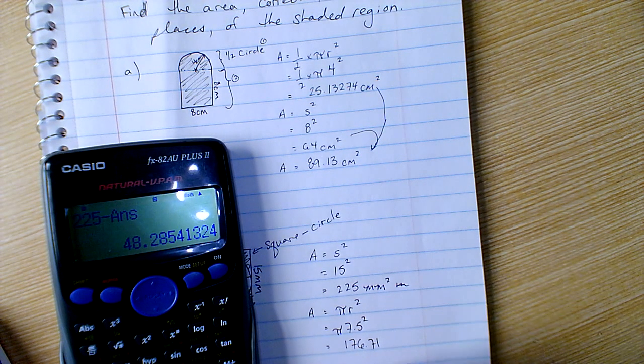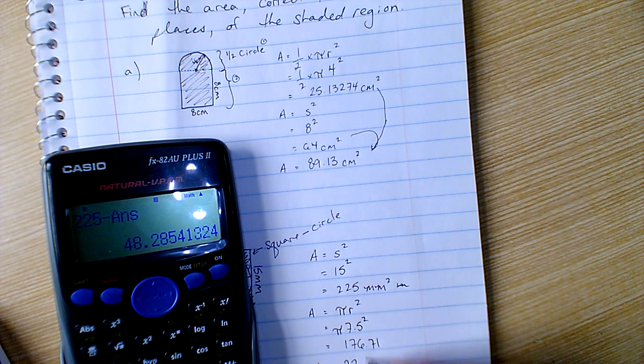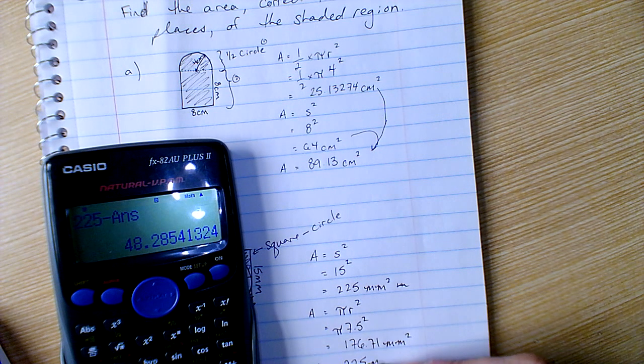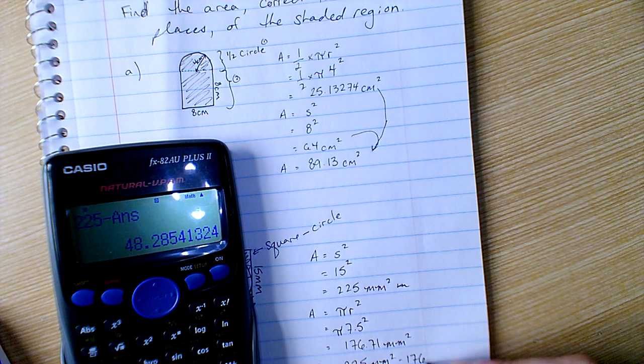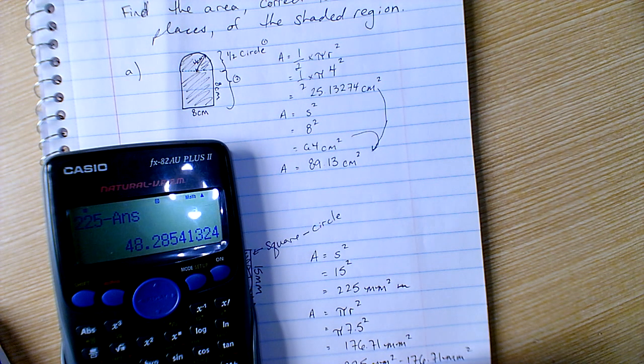So now the total area of the shape, which is the square, which is 225 millimeters squared, subtract 176.71 millimeters squared, and that's going to equal, I got 48.285, and that to two decimal places rounded correctly is 48.29 millimeters squared.